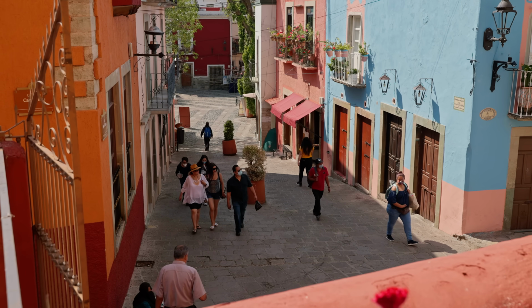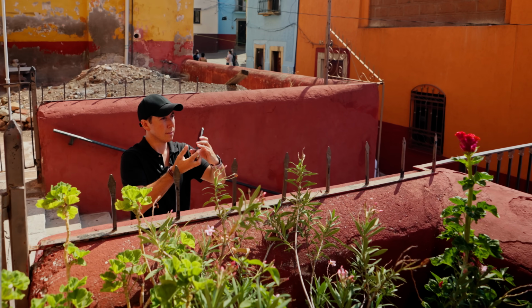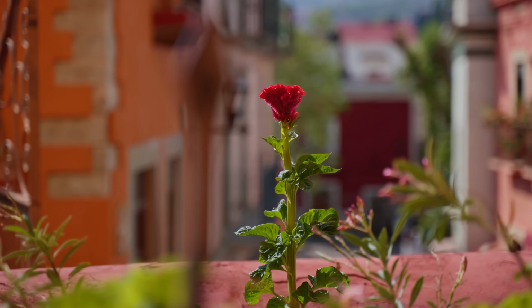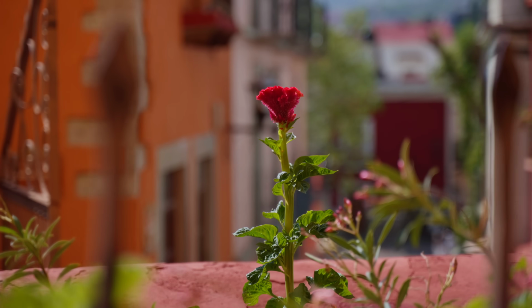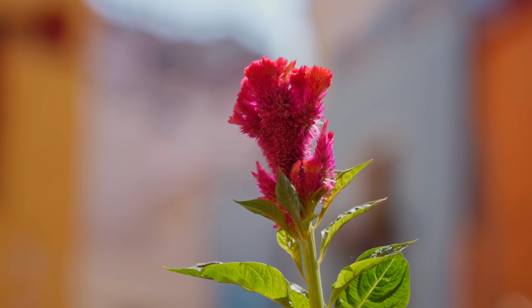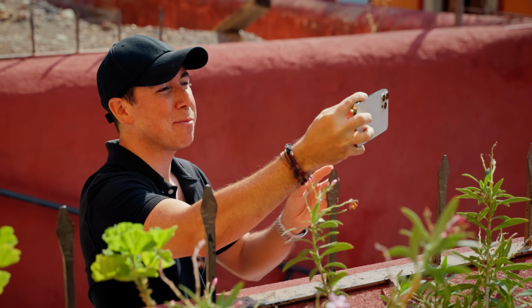Just the fact that that one flower caught my eye from all the way down there and made me want to jump up here, grab my phone, and see if I can create something. The ability to deeply appreciate a scene to the point where you can be completely arrested, stop in your tracks because of one flower, I think that's the whole point of this in the first place. Okay, so now let's actually try and create something here.